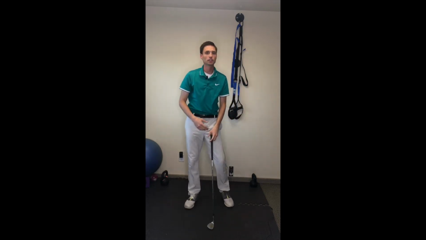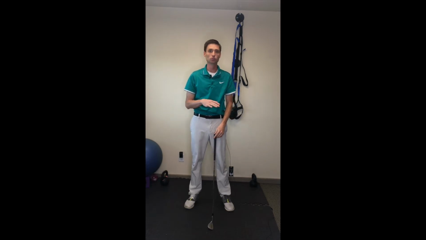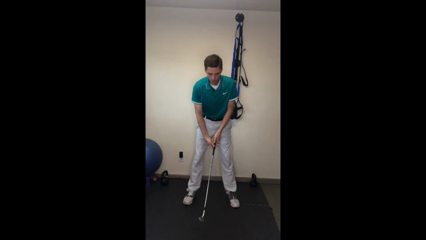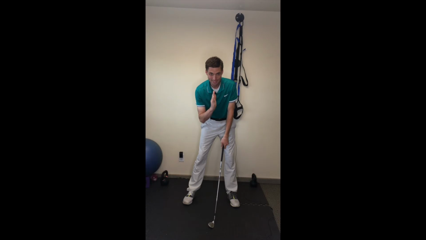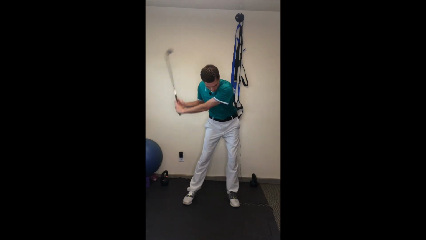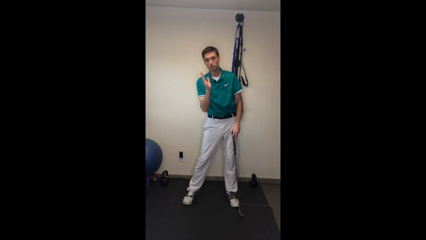The good swing characteristic to combat that would be slightly tilting your spine away from the target and maintaining that angle. So just rotating and through. Just rotating and not bending side to side.